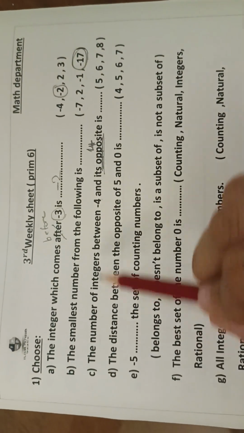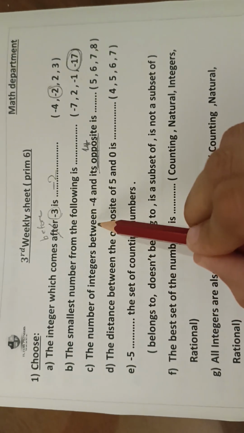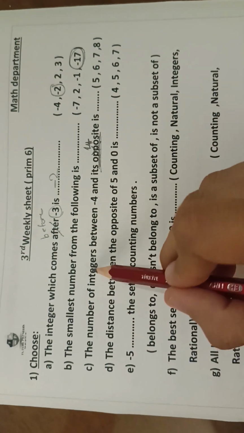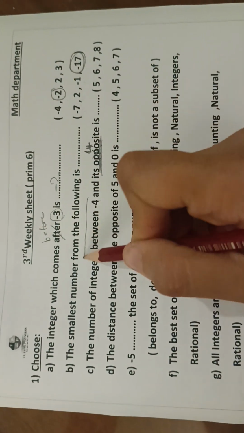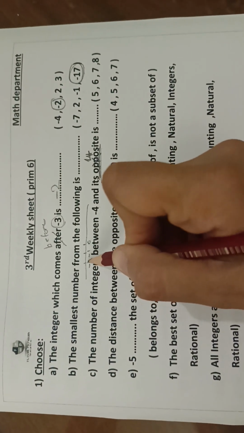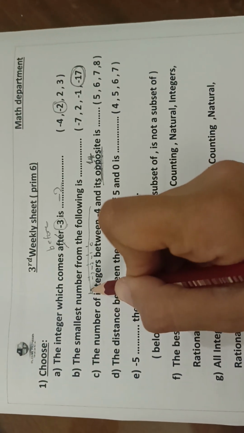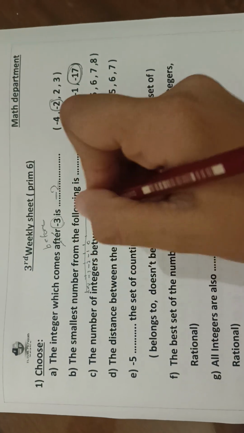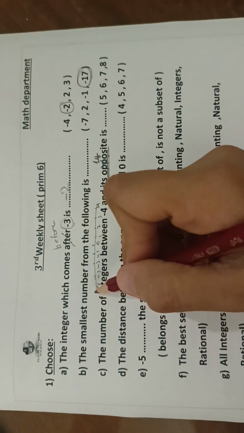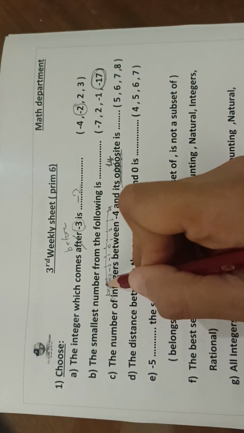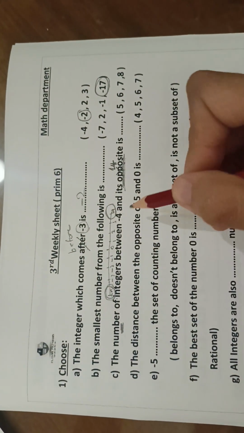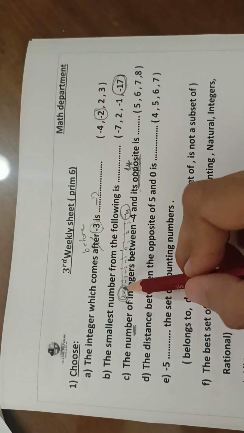Let's read the question again. The number of integers between negative 4 and 4 is. To get the number of integers between any two integers, I have to draw the number line. I have here 0. To the left of 0, I have negative 1, negative 2, negative 3, then negative 4. And after 0, or to the right of 0, I have 1, 2, 3, and 4. I want to get the integers which are between negative 4 and 4. The number of integers. So I have to count how many integers I have in between them.